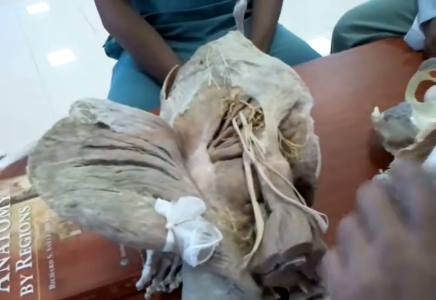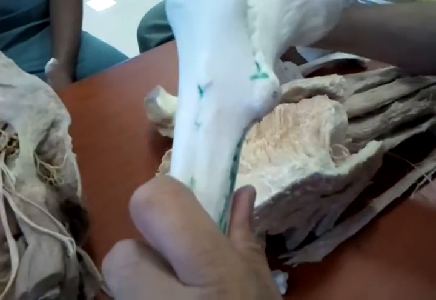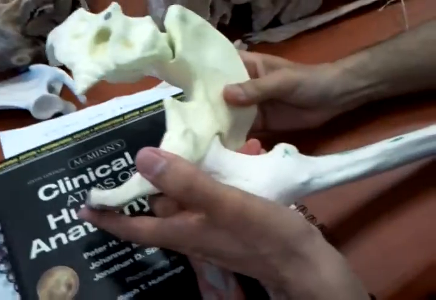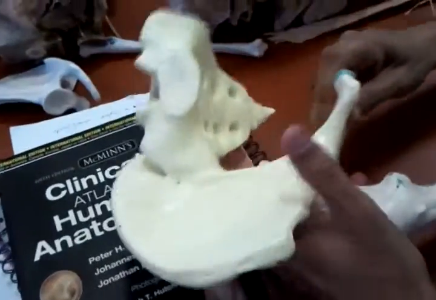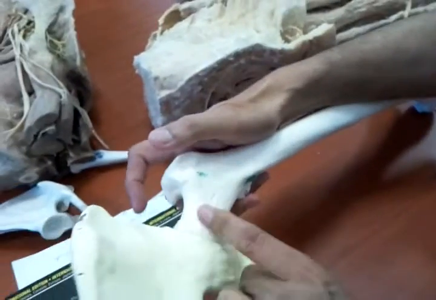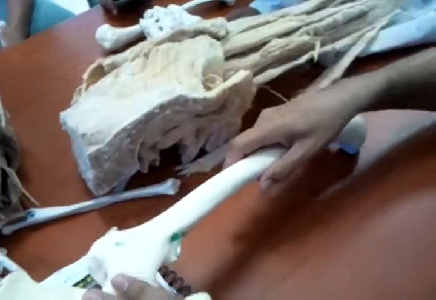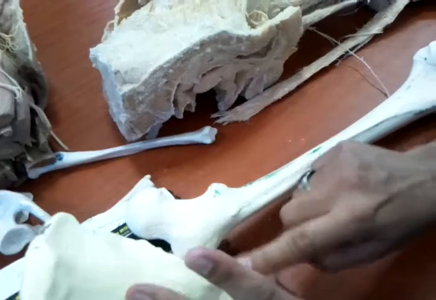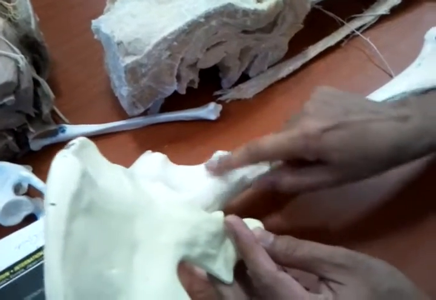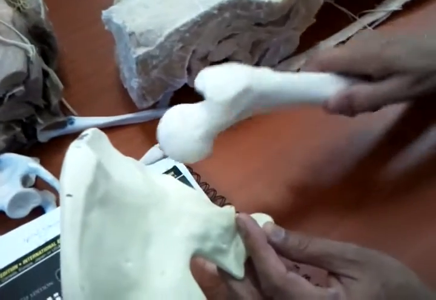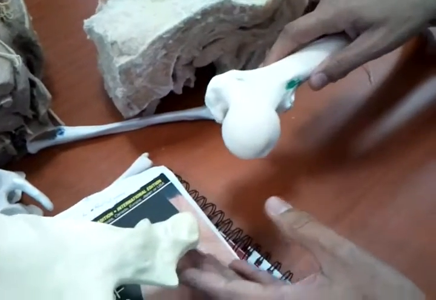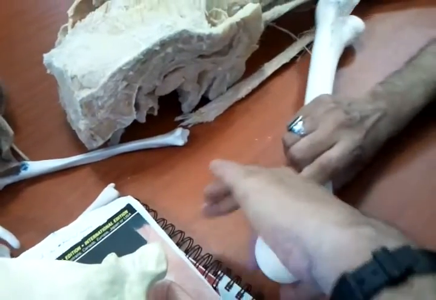This is inserted into the femur. It's very simple. There is a bone here.